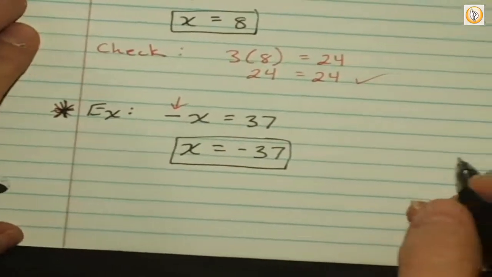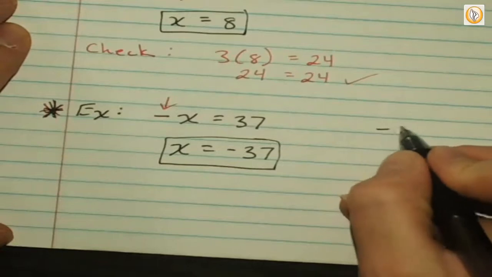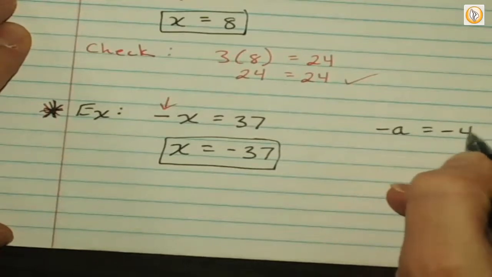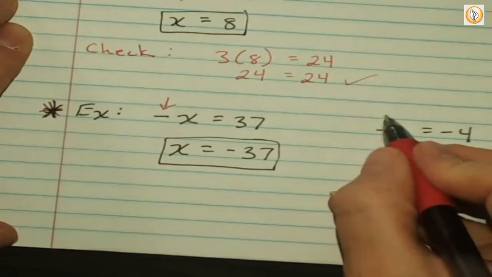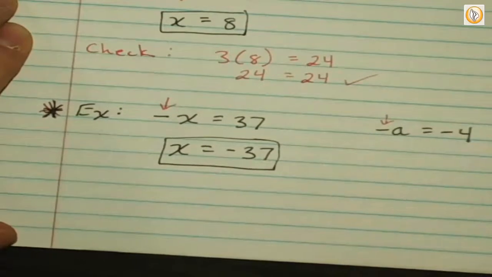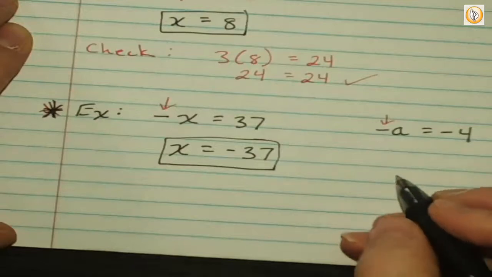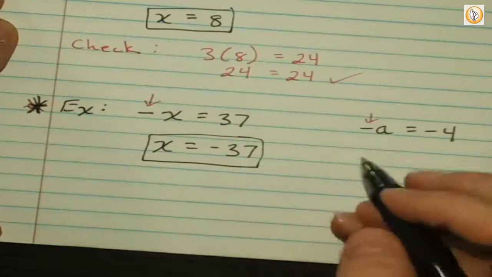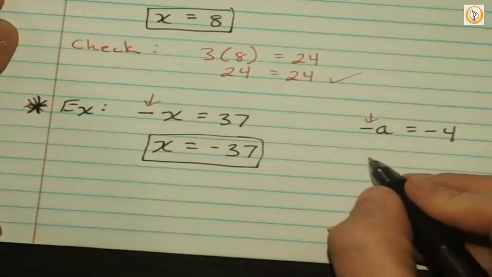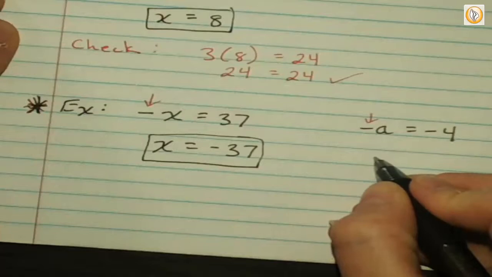What if I had this? Can I have this negative in front of the variable? No. Emily, what do I need to do? What did I do in the first one? Okay, so what do I get then?